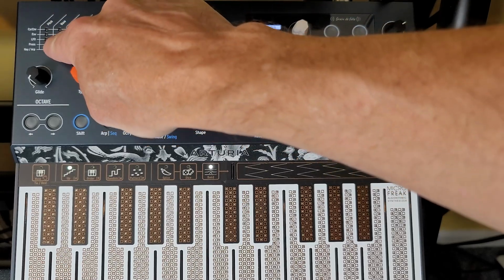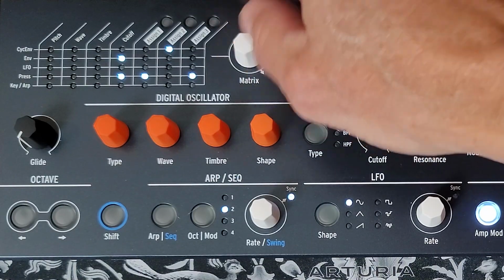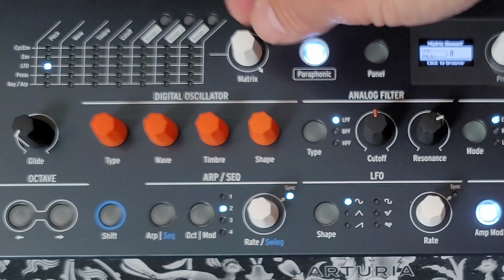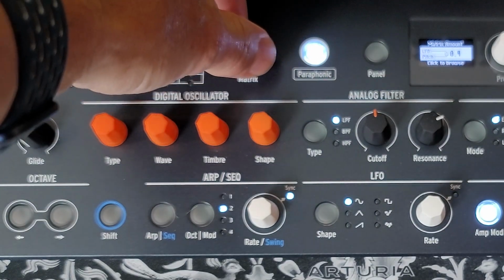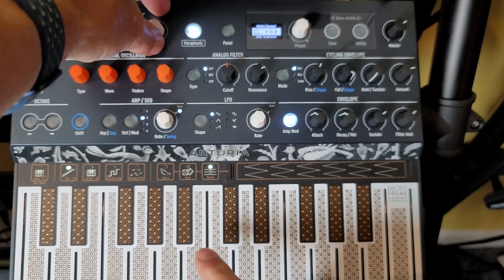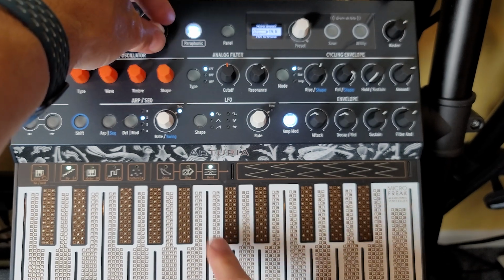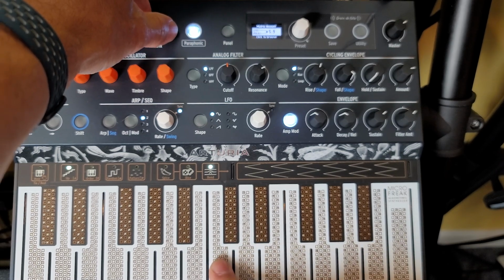So let's say we did want the LFO to control a pitch. We'll just move our cursor to LFO pitch, press the knob, we can see the amount there. So then we're just going to turn the knob and change how much pitch we want the LFO to affect it. If we put it up high, we get ridiculous sounds. Or if we put it down low, it's less.